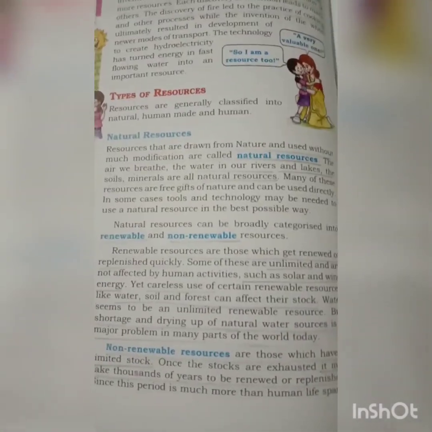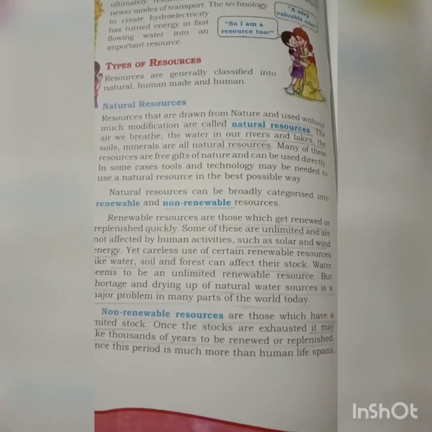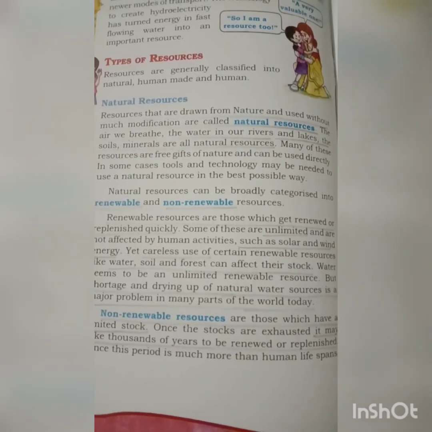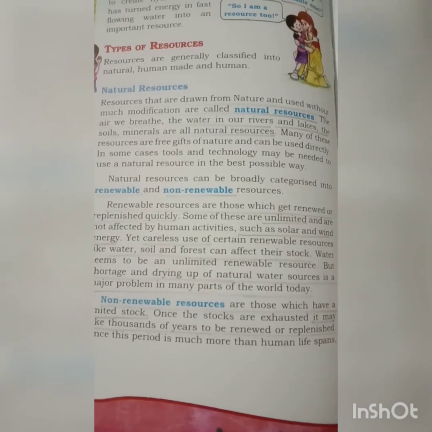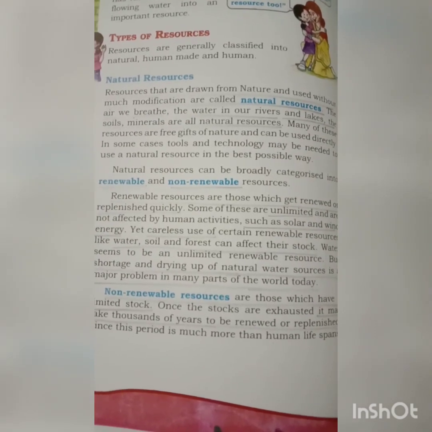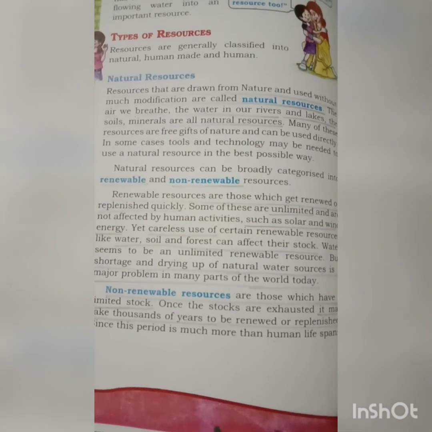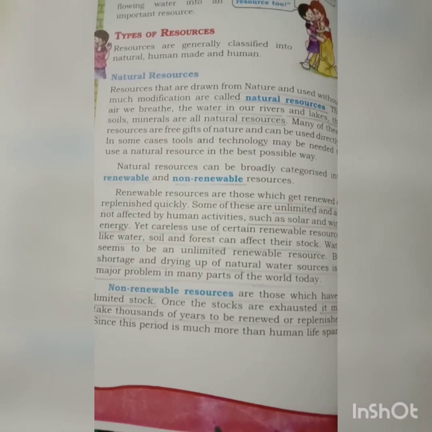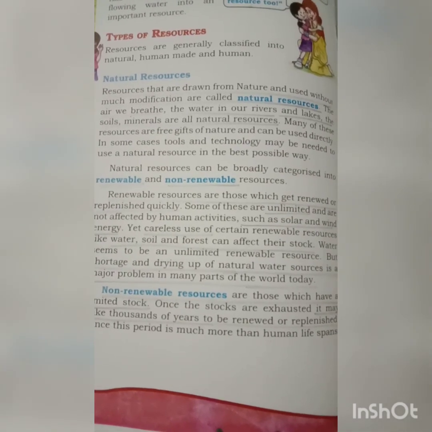Moving on to the types of resources, let me recall. Resources that are drawn from nature and used without much modification are called natural resources. Air we breathe, the water in our rivers and lakes, the soil, minerals are all natural resources. They can be classified into two types, named renewable and non-renewable resources.